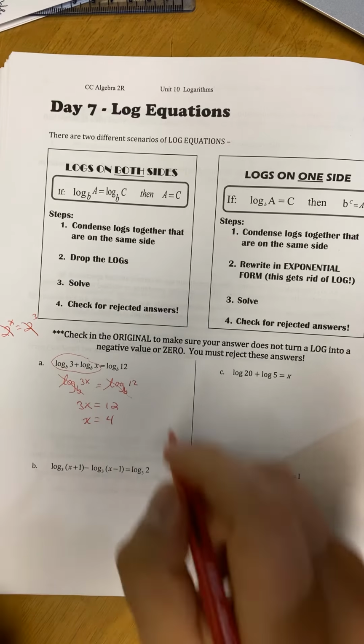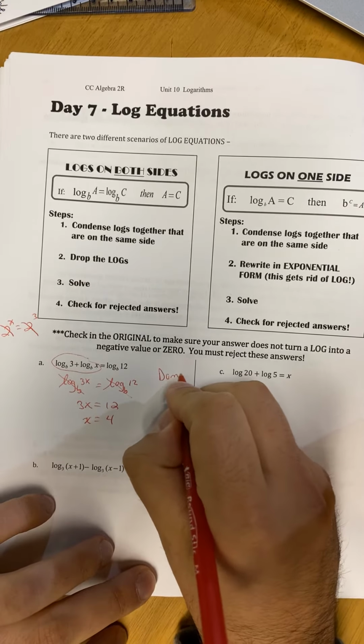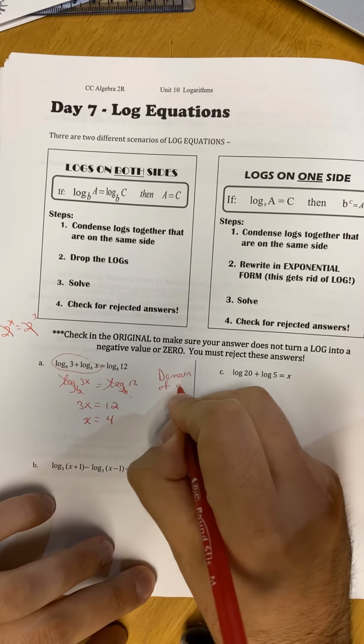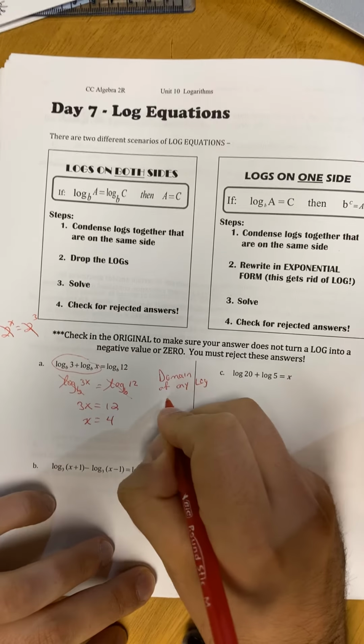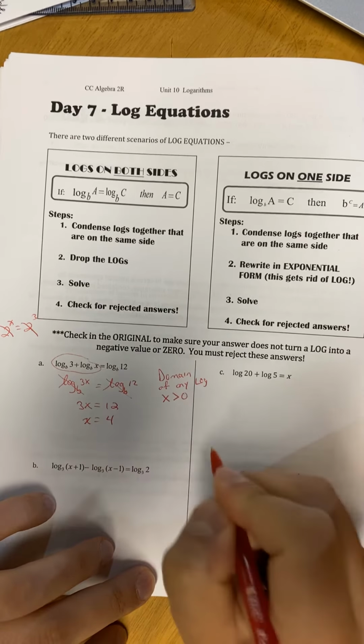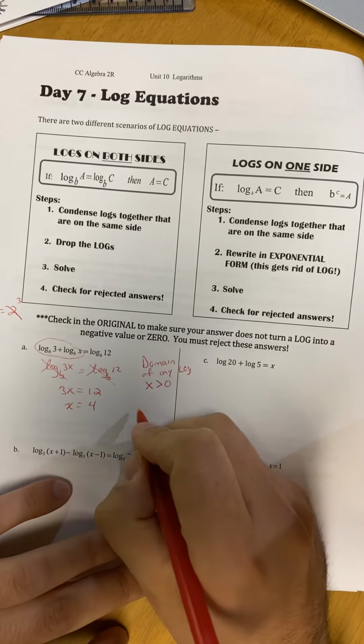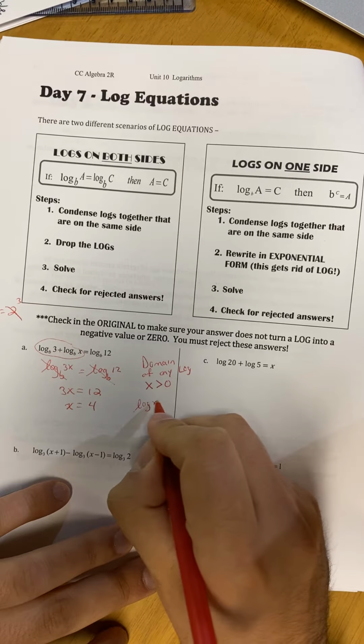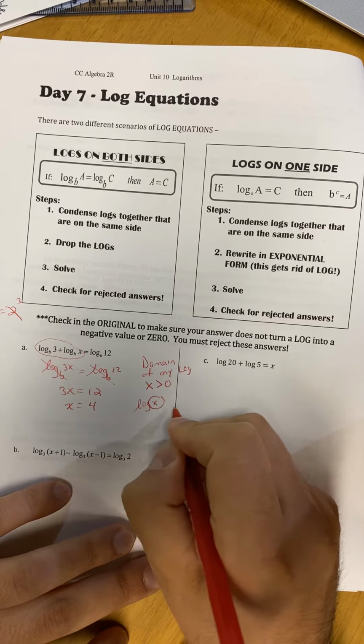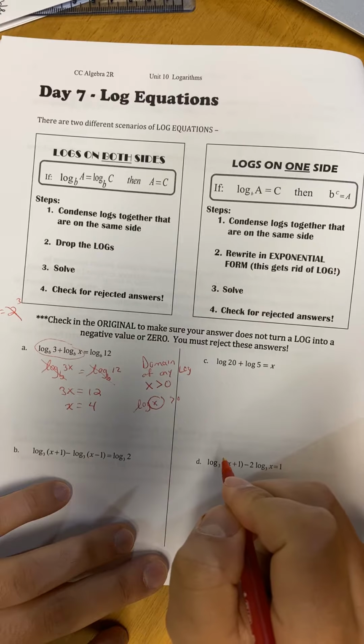Now, the domain of any log has to be greater than 0. So if I have log of x, that means anything that goes in here must be greater than 0.